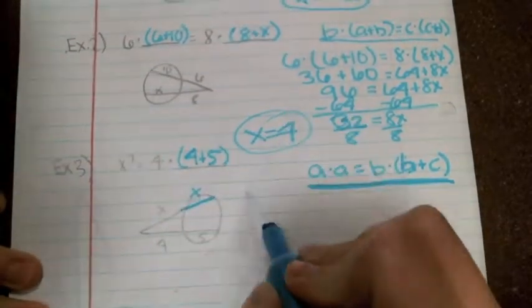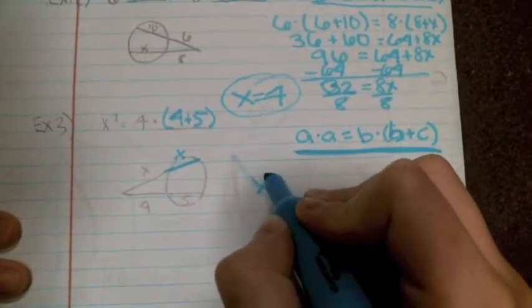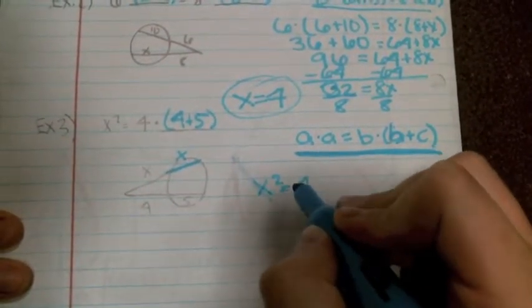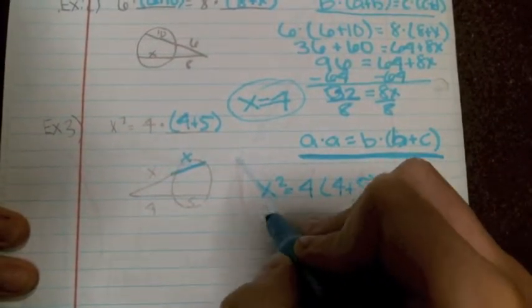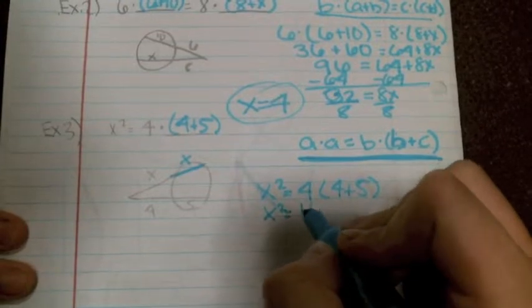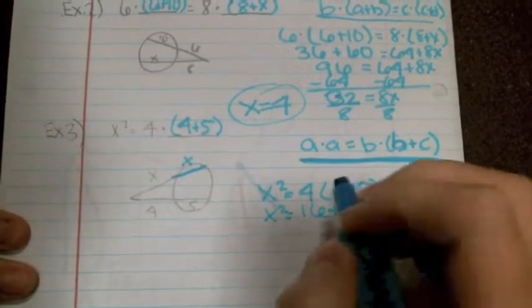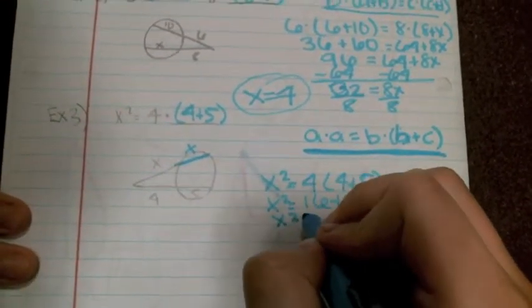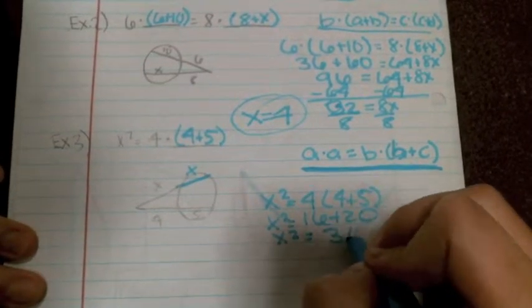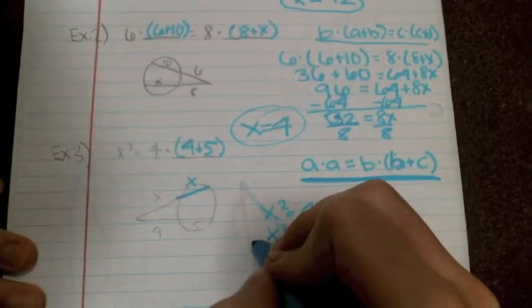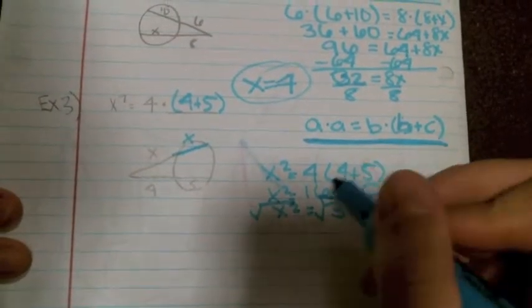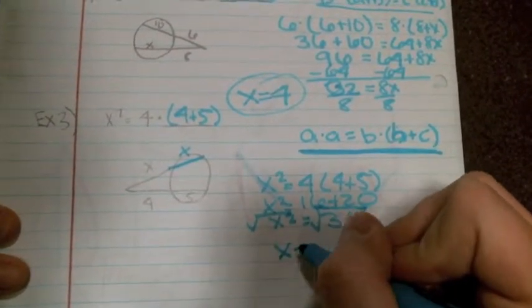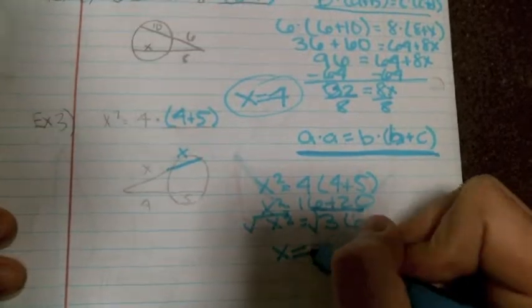And then we distribute that 4 and we get x squared equals 16 plus 20. Then we solve for 16 and 20 and we get 36. And then to get rid of that squared, we are going to find the square root. So the square root of 36 would be 6.